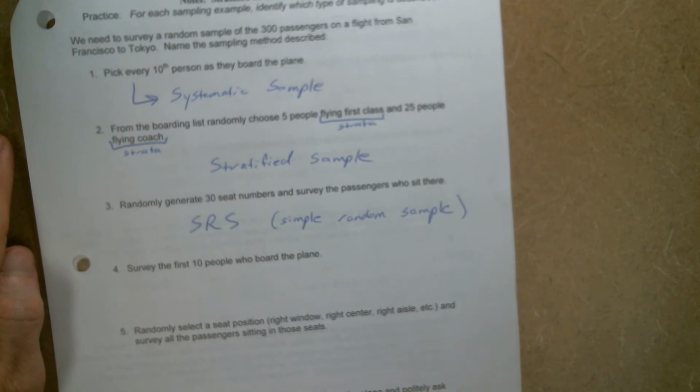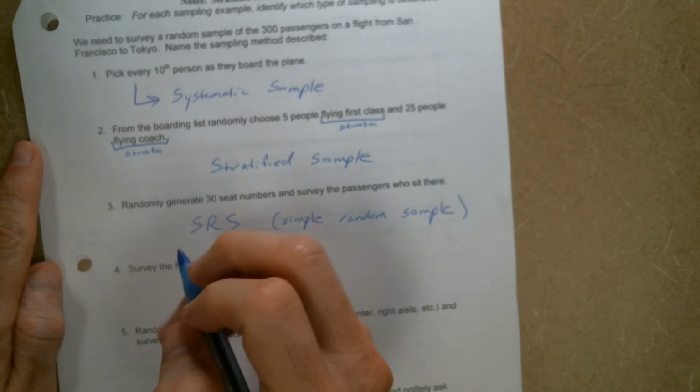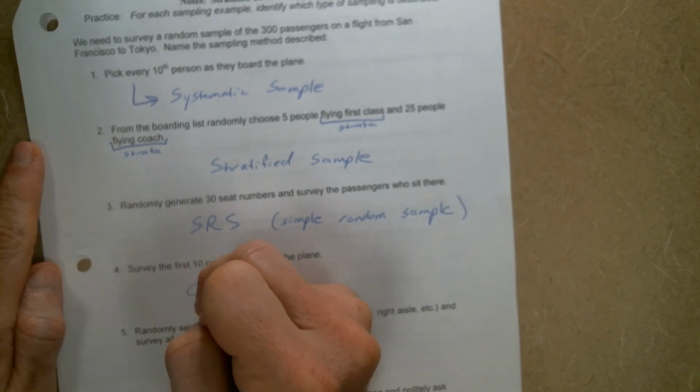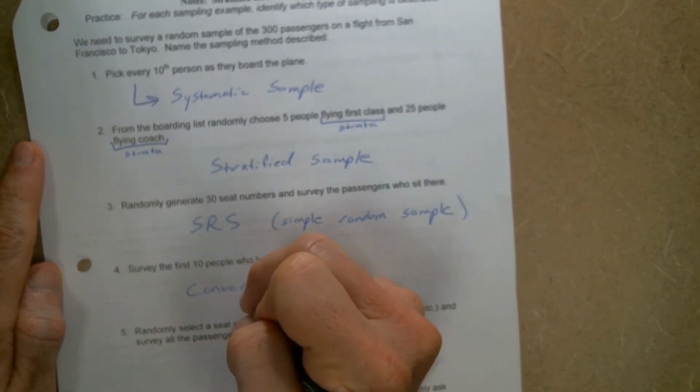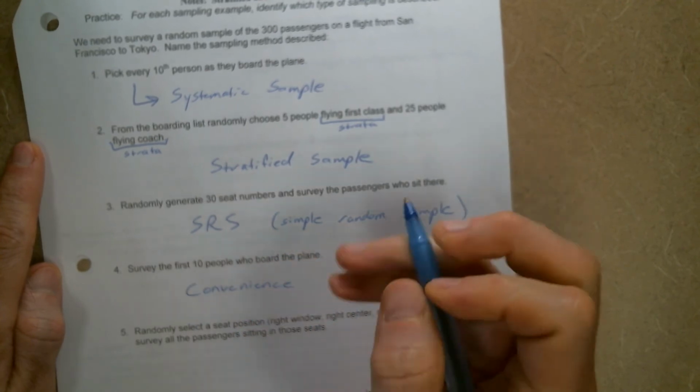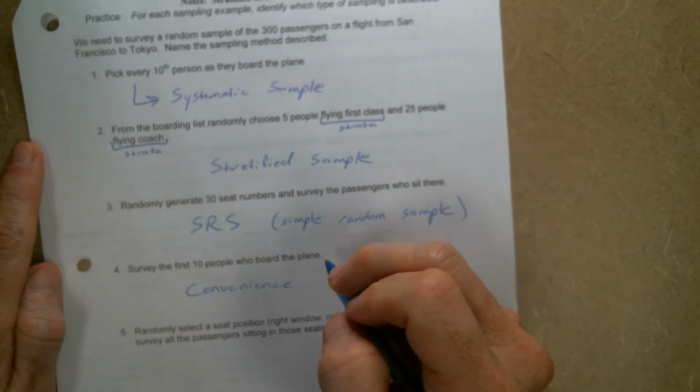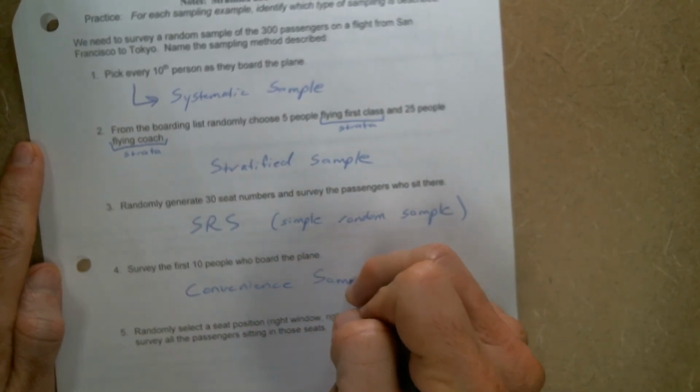Survey the first 10 people who board the plane. All right, so if it sounds easy, like that's a quick and easy way of doing it, then there's a decent chance that we're dealing with a convenience sample. Instead of doing any sort of actual sampling methodology, you're just like, yeah, I'll just talk to the first 10 people. That would be an example of a convenience sample.